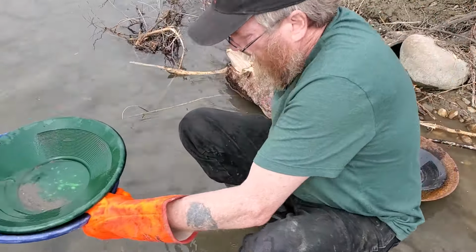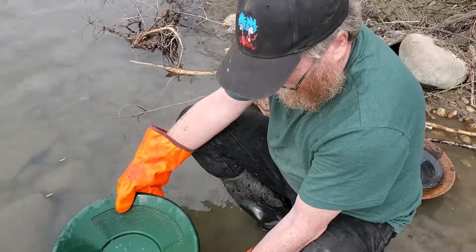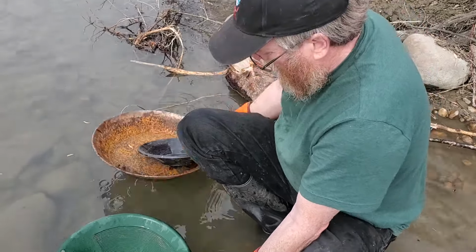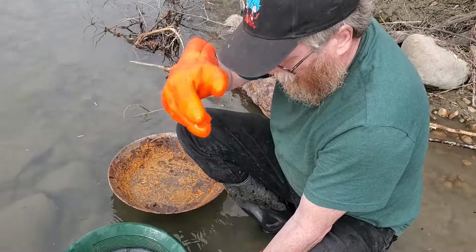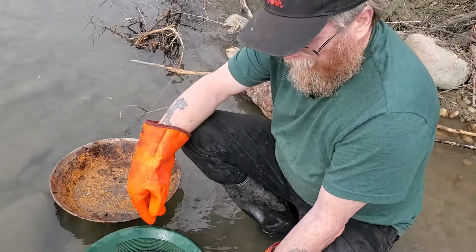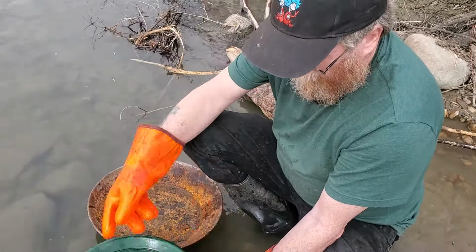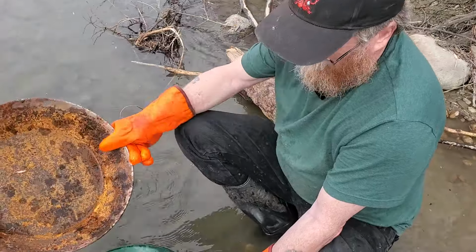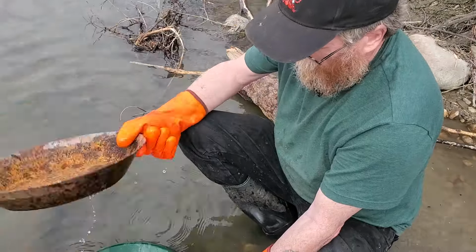Okay, let's talk about pans a little bit. There's lots of pans on the market. It really doesn't matter that much. If you go back and watch a video I put out a week ago, I had nothing with me but a $10 pan. I mean, this blue one's $30. This one's about $25. This one's about $15. I think it was about $35 for this metal one.